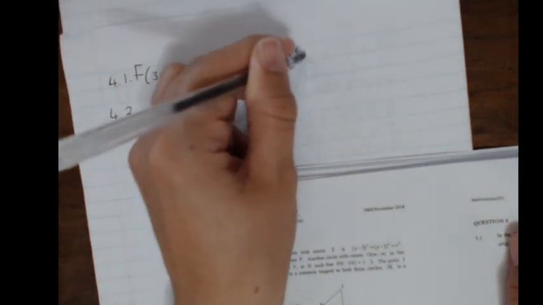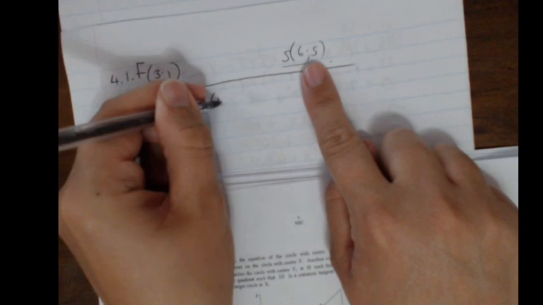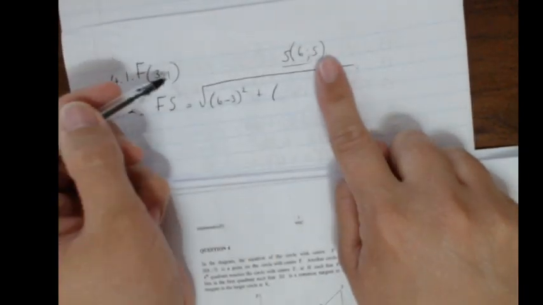Write down the coordinates of F. Okay, so the coordinates of F is 3, 1. 4.2, calculate the length of FS. That's just the distance formula. I have F there, which is the point (3, 1), and I have S there, which is the point (6, 5). So the length of FS is going to be the difference in x, 6 minus 3, squared, plus the difference in y, 5 minus 1, squared.